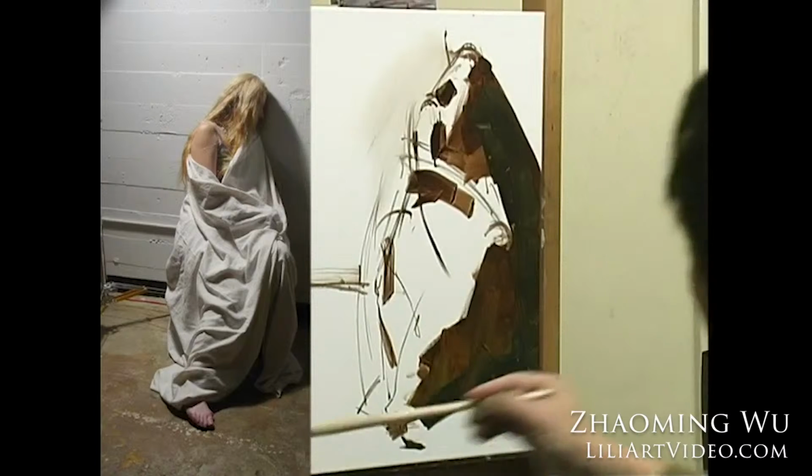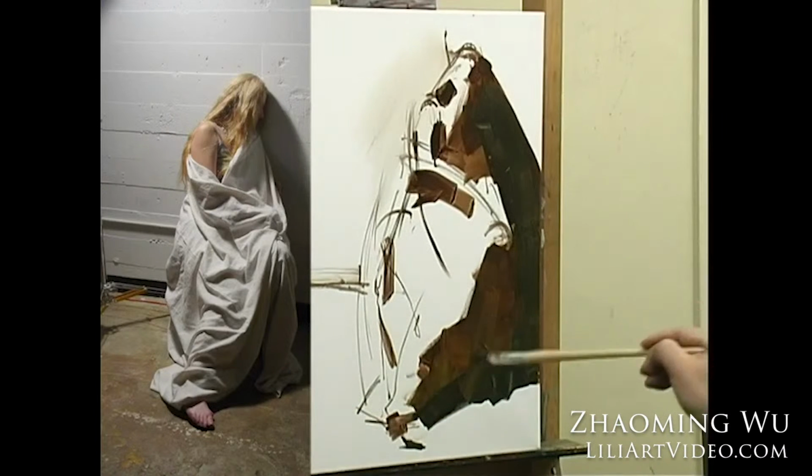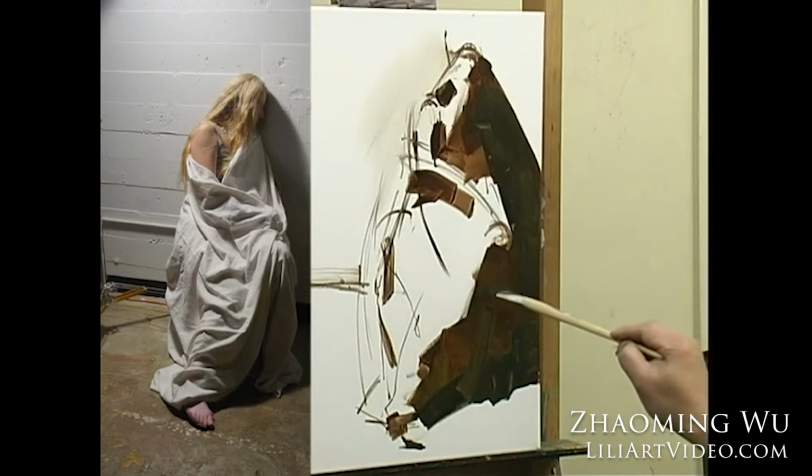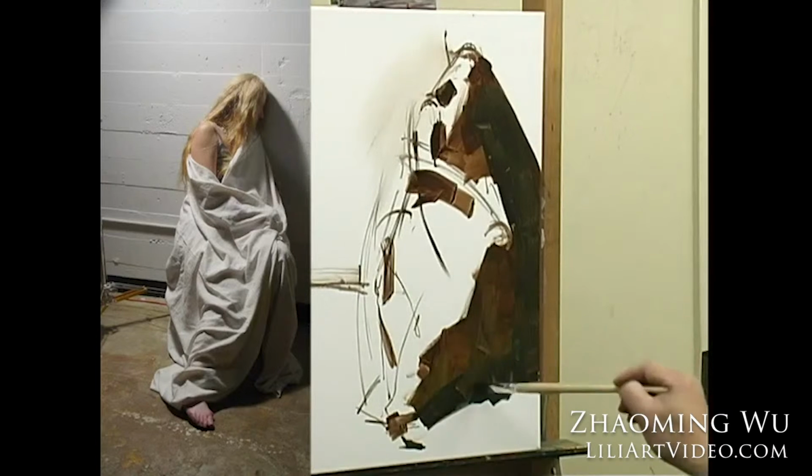Sometimes when I use the brush to put the cool color on top of the first layer of warm color, it's almost like mixing the color together on the canvas.